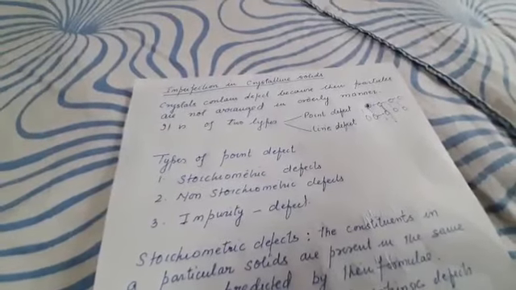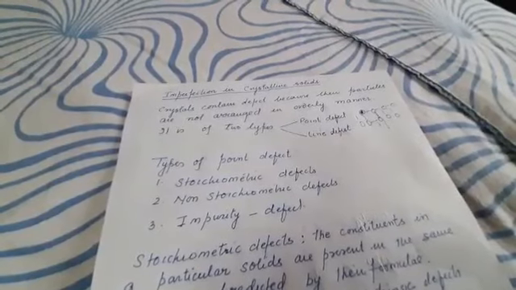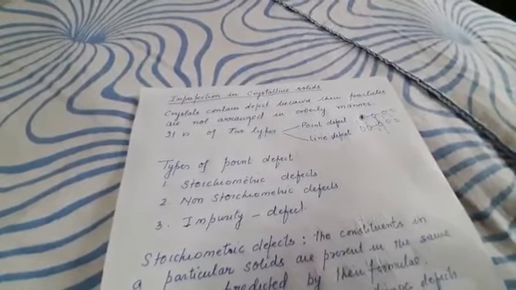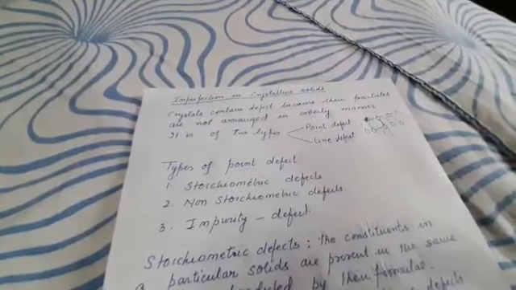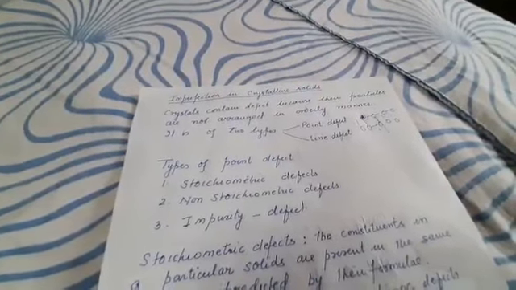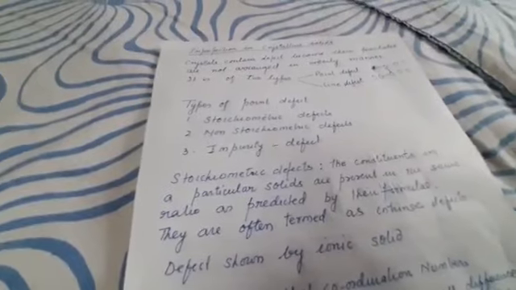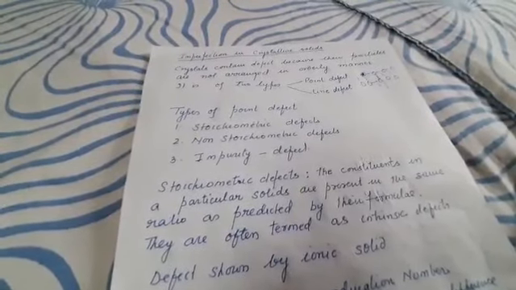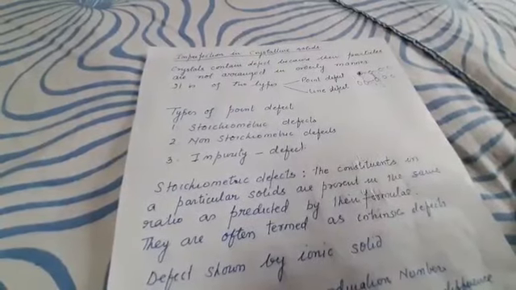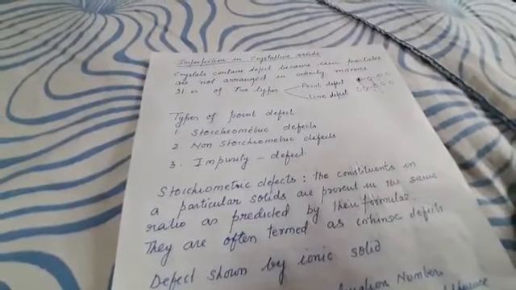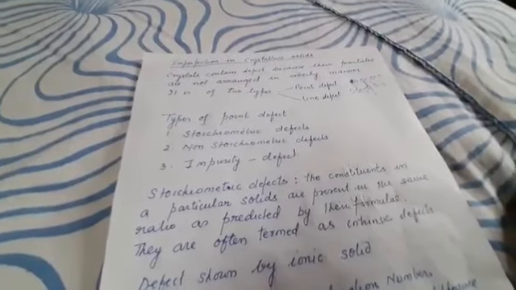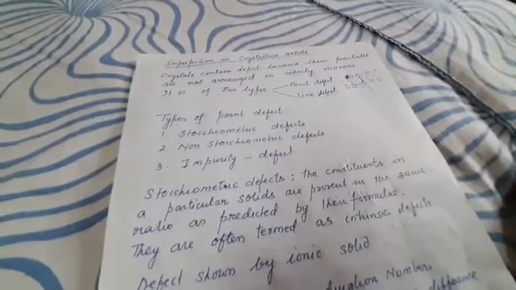Now, point defect is of three types: stoichiometric defect, non-stoichiometric defect, and impurity defect. Today we'll be studying stoichiometric defect. Stoichiometric defect is when the constituent particles of the solid are present in the same ratio as predicted by the formula. Or we can say when the molecular formula and the structural formula are the same, that is stoichiometric defect.